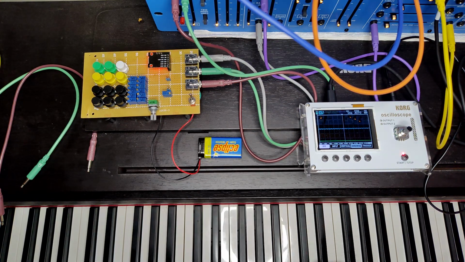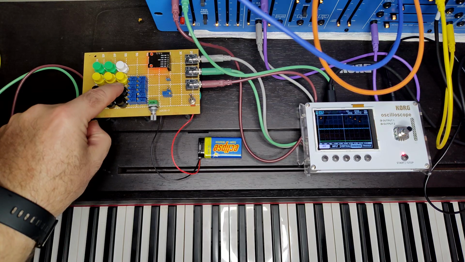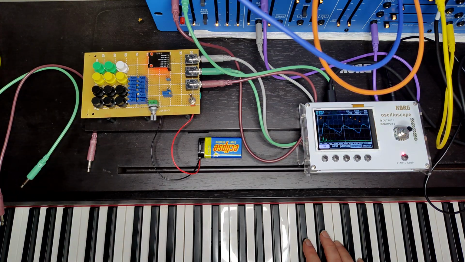Doesn't matter what note I press. Okay, sequence off. So there you are. Now the other thing is, just for size constraint, the sequencer doesn't play unquantized notes. In other words, all the notes are quantized.